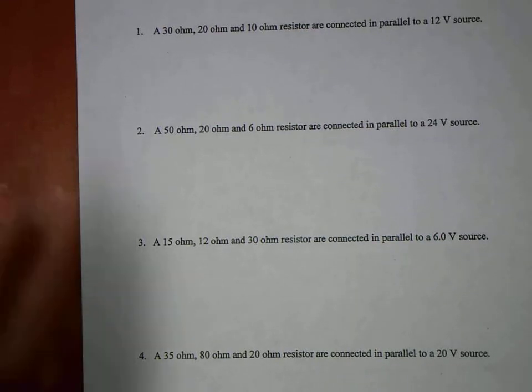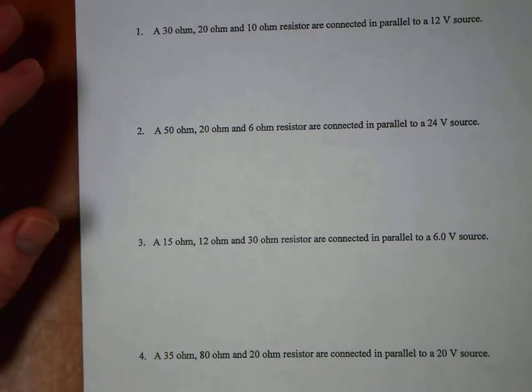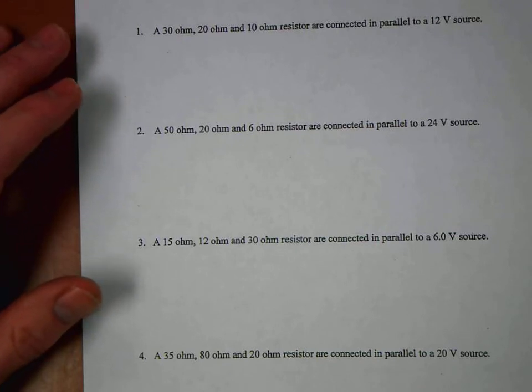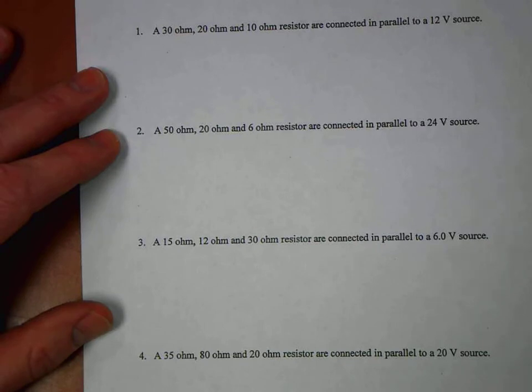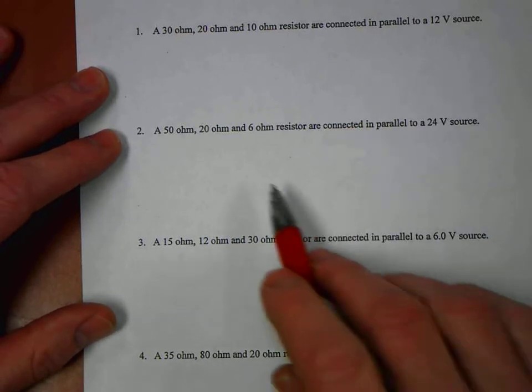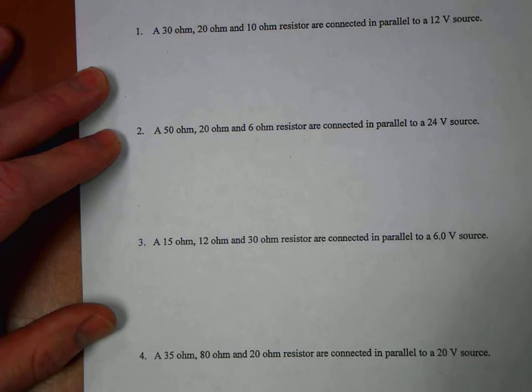Okay, here we go with our parallel circuits worksheet. We're going to go ahead and do number 2 and point out some of the differences between the parallel and the series circuit as we go through this. We're going to start by calculating the total resistance of the circuit.